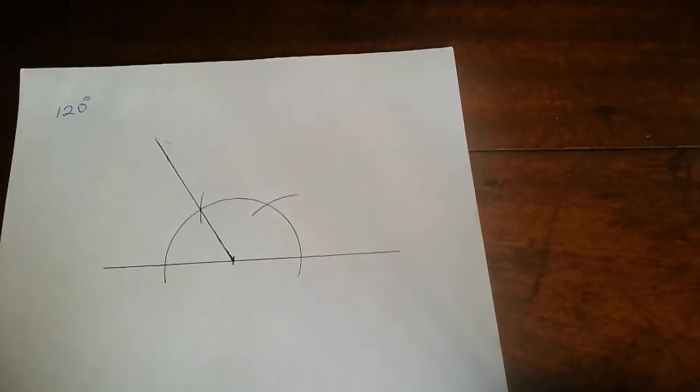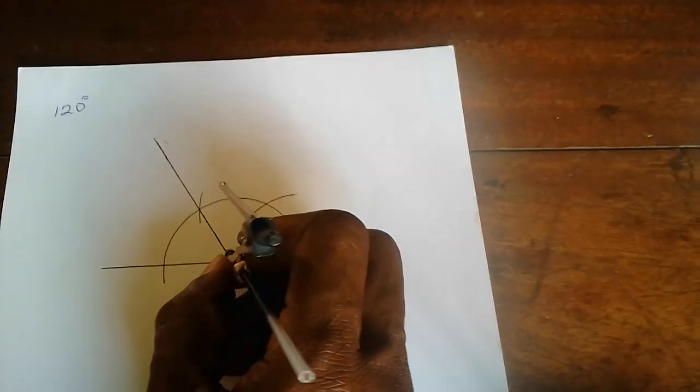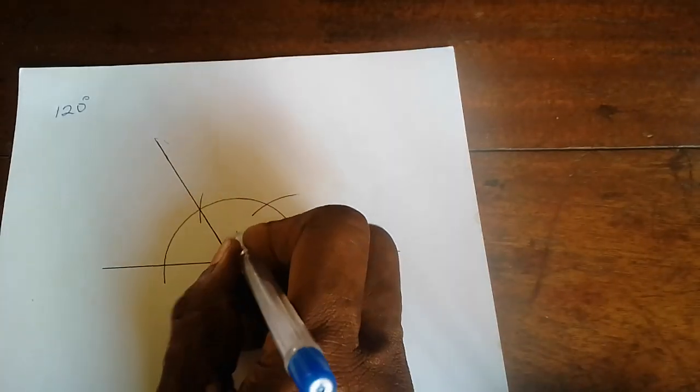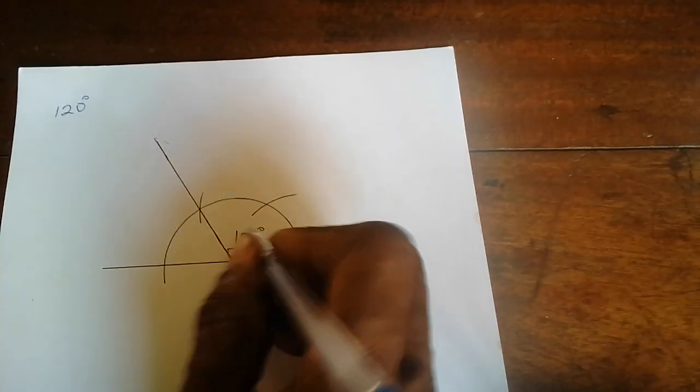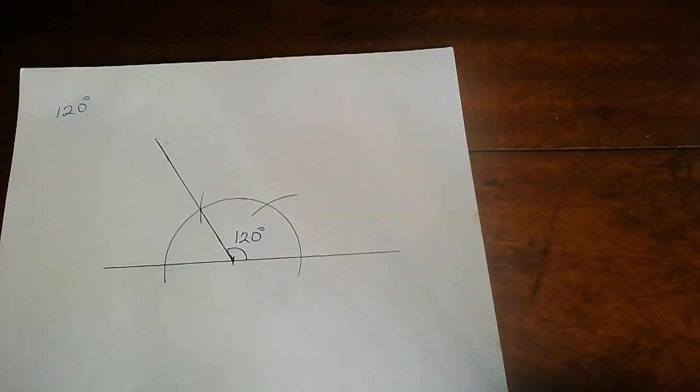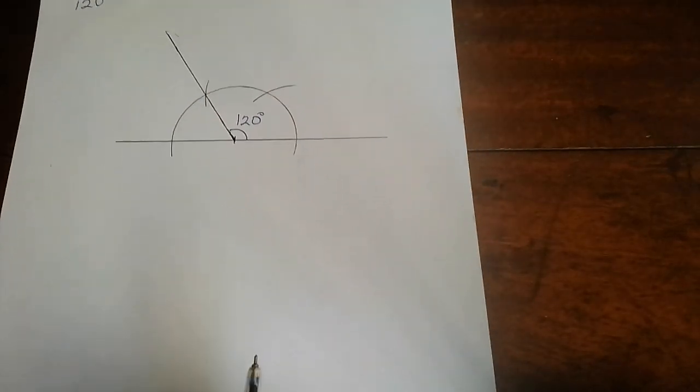So you have joined it. You realize that the angle here will give you angle 120 degrees.